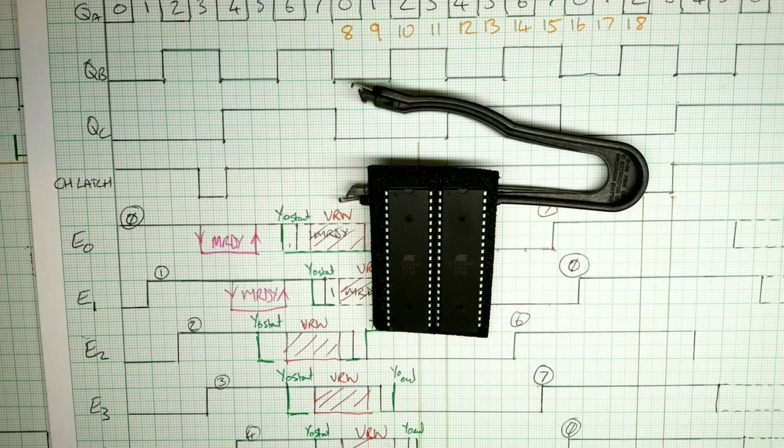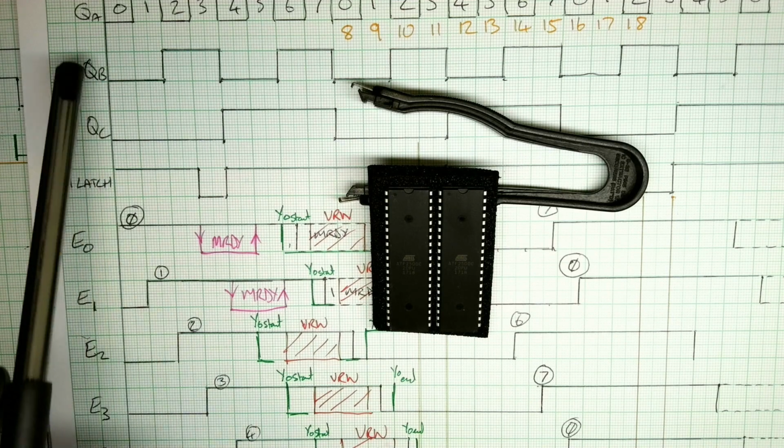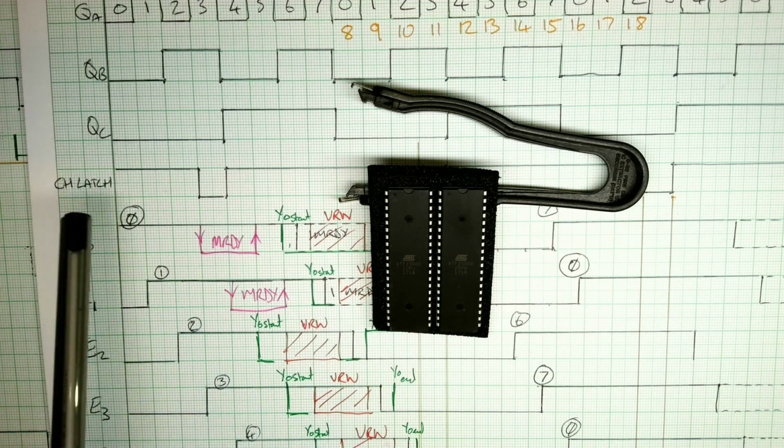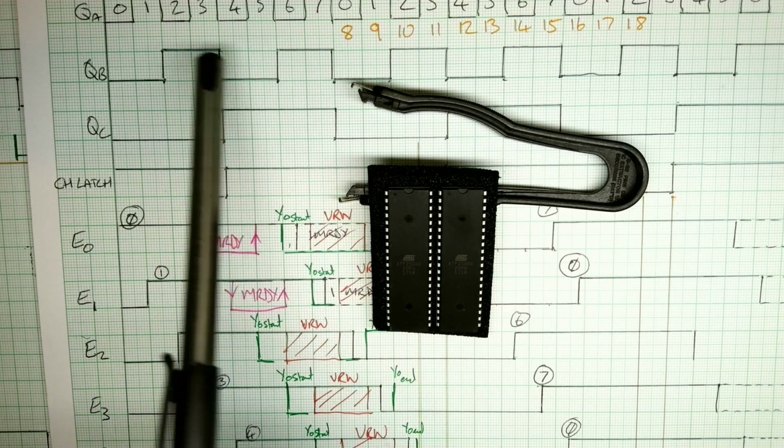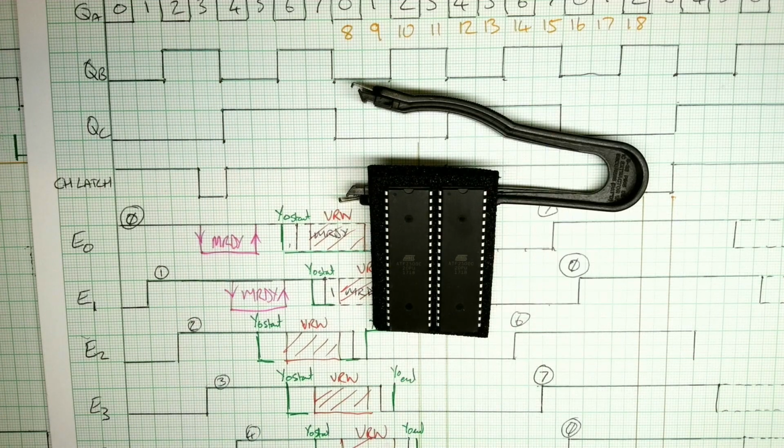And so what I'm going to try and do is program these to allow for these different E signal phases based on the QA, QB, QC values, and obviously the offset that I've shown a little bit earlier, to work out how to produce the Y0, memory ready and the video read write signals.